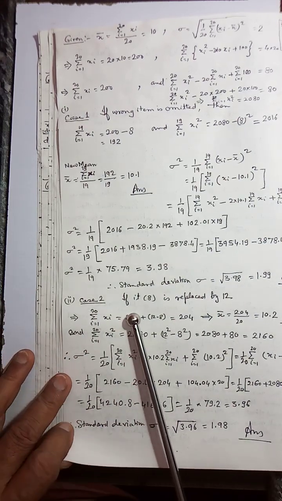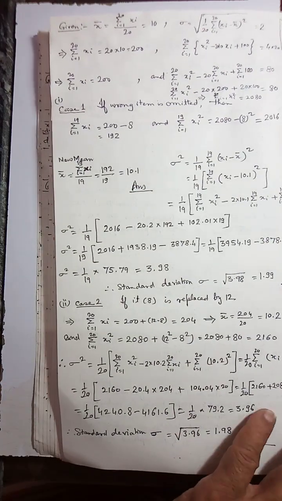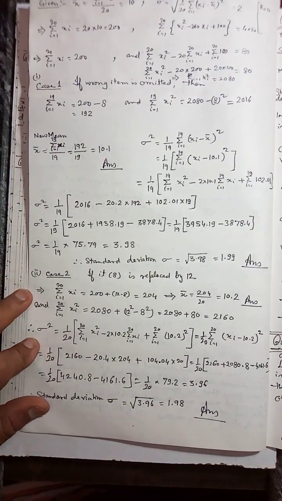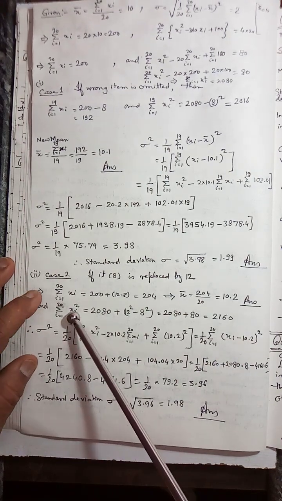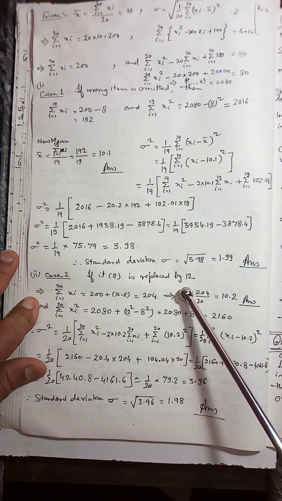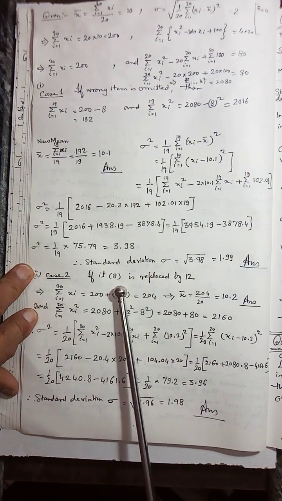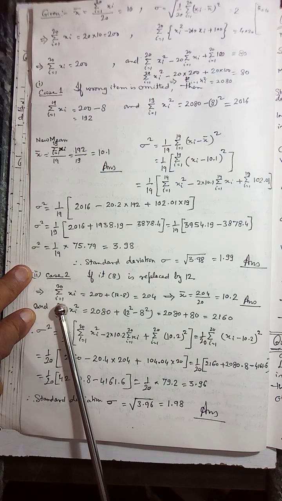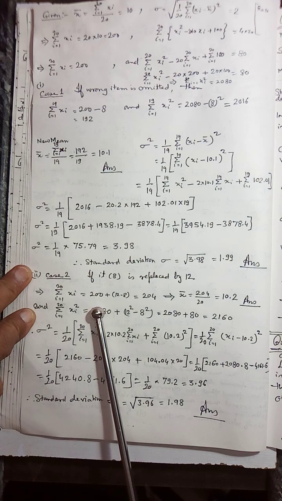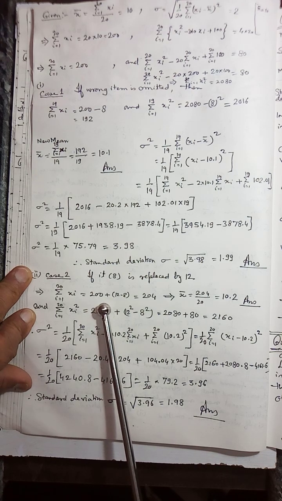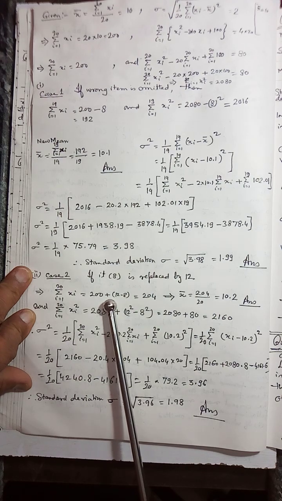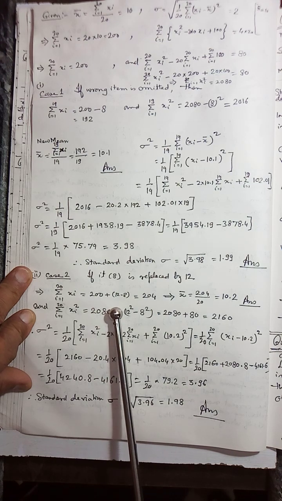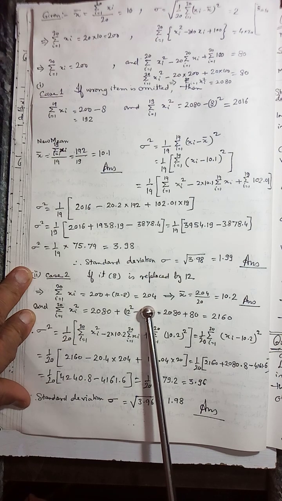Now the second part: if 8 is replaced by 12, in that case this implies that summation of i is equal to 1 to 20, xi will be equal to 200 plus 12 minus 8. Now see, 12 has to be added and 8 removed. So 12 minus 8, that will be added. So it will become 204.